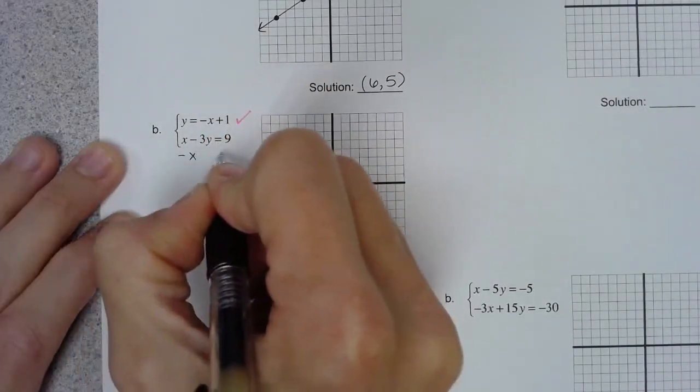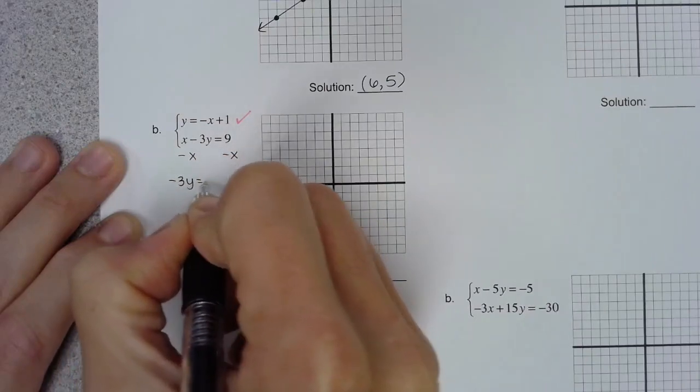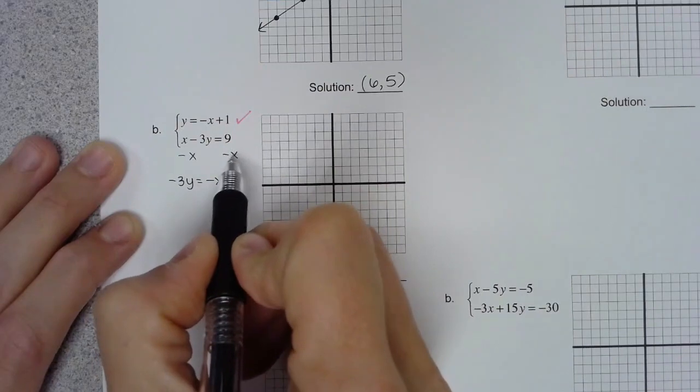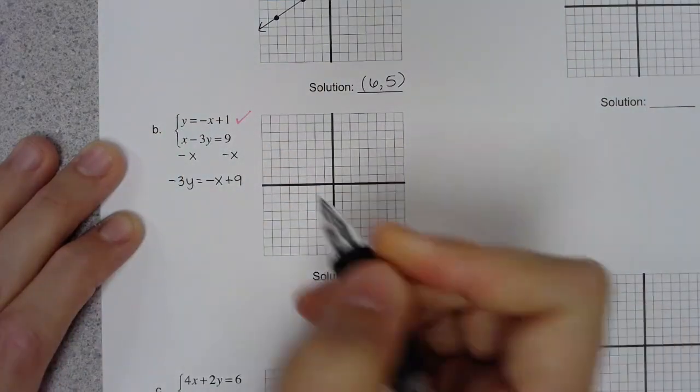So on the second equation, I'm going to minus the x from both sides. That'll turn it into negative 3y is equal to negative x plus 9. Remember, sometimes we cut the negative x in front of the positive 3 so that it's going to be in slope-intercept form.